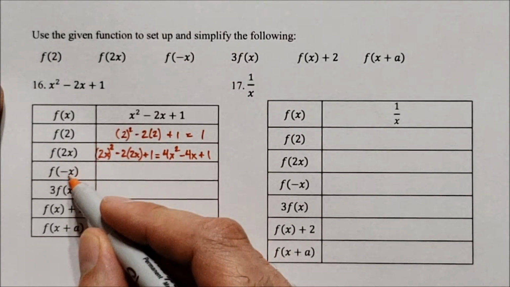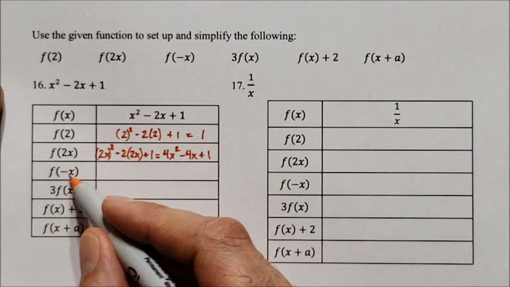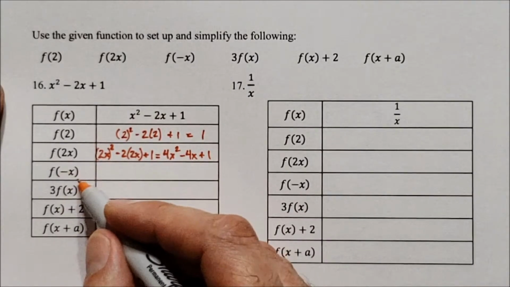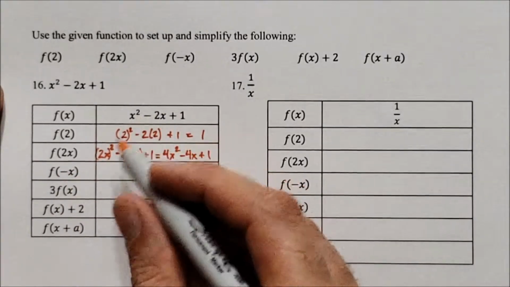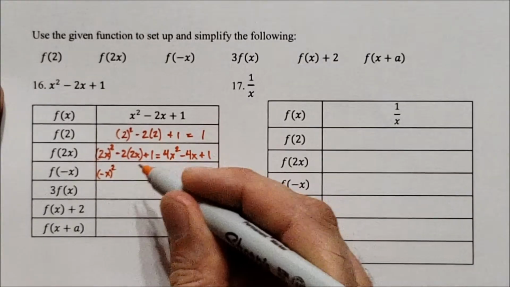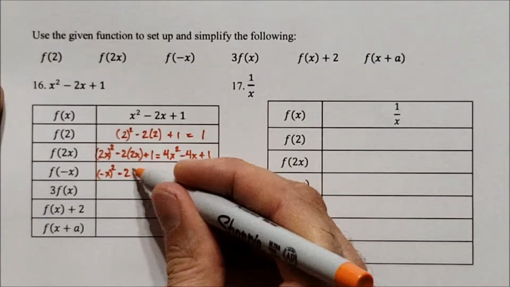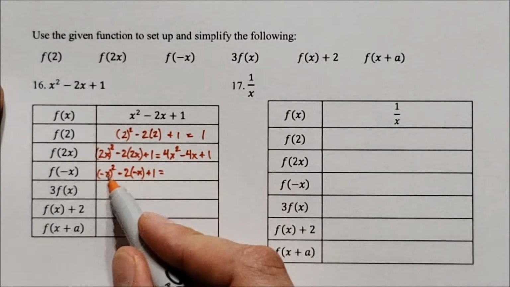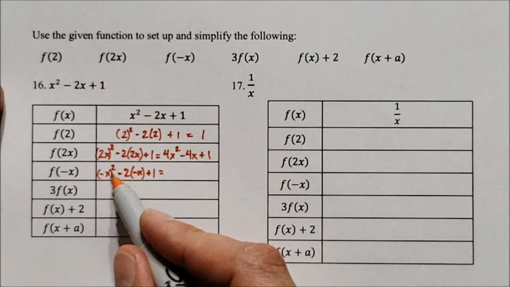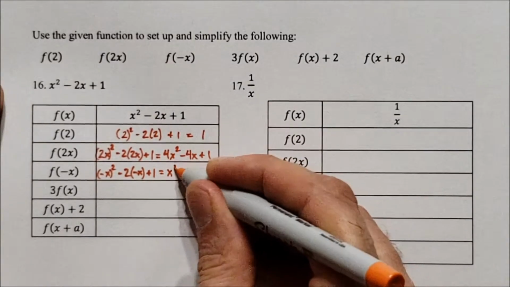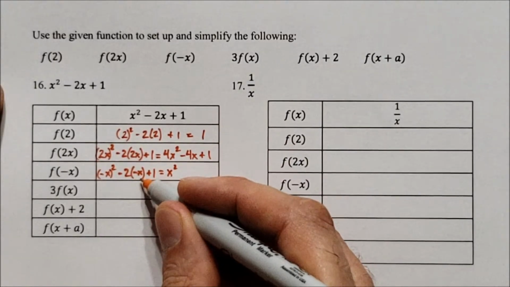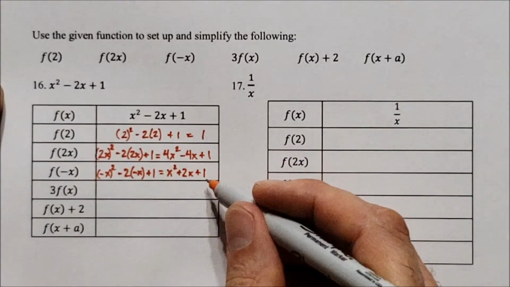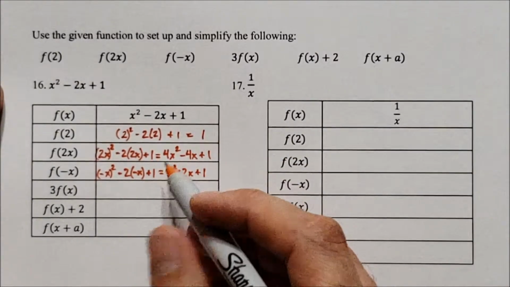Replacing x with negative x. This is often something we'll do to test for symmetry, to see if there's odd or even symmetry, so this is a good one to practice. Replacing x with negative x, we have negative x, again using parentheses, squared, minus 2 times negative x plus 1. Simplifying this, negative x times negative x, which is negative x squared, is just x squared. Negative 2 times negative x is positive 2x. And then plus 1. That constant term is just hanging around because it has nothing to do with x.